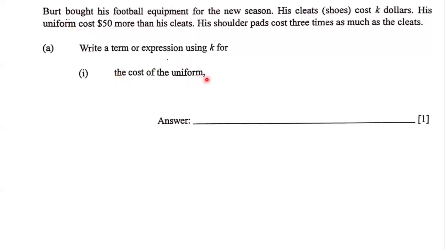And so our goal is to write an expression using K for the cost of the uniform. Notice that according to this question, the uniform costs $50 more than its cleats. And its cleats cost K dollars. And so that means that if we want the cost of the uniform, it's going to be K plus 50, because the uniform costs $50 more than the cleats.